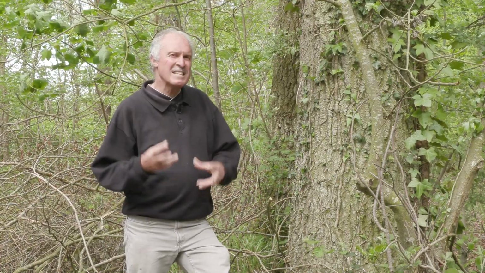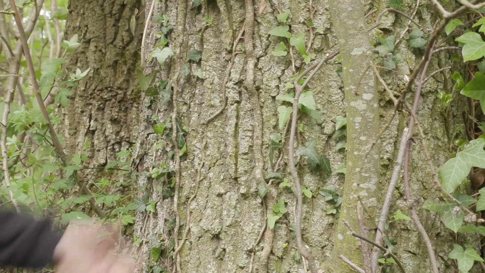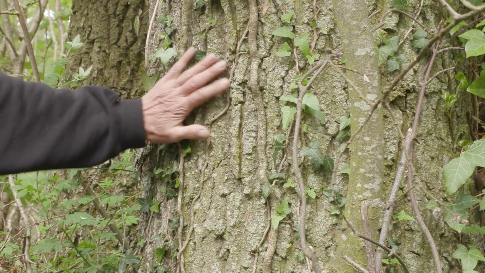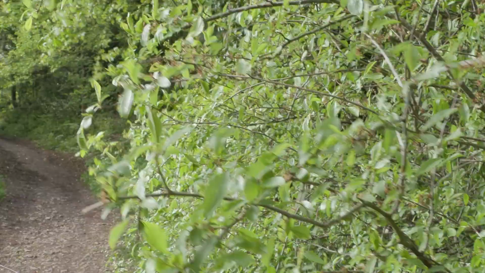So the leaves of oak are really the most distinctive thing that you should be looking for, but the bark has a distinctiveness as well. It's a mid-grey green, and it often has deep fissures, especially in older trees, so look out for those.